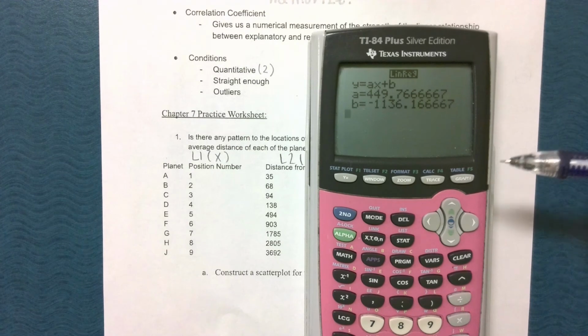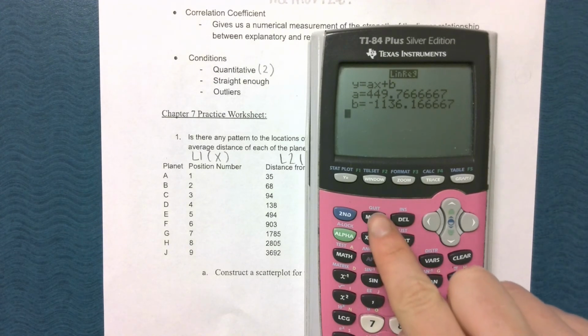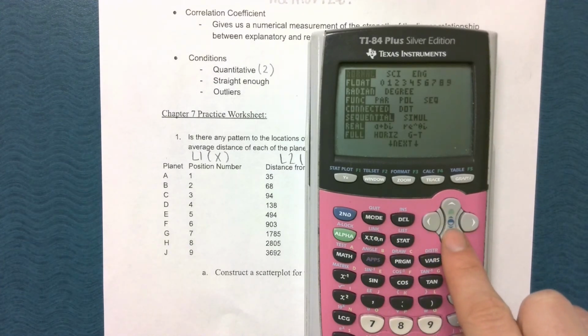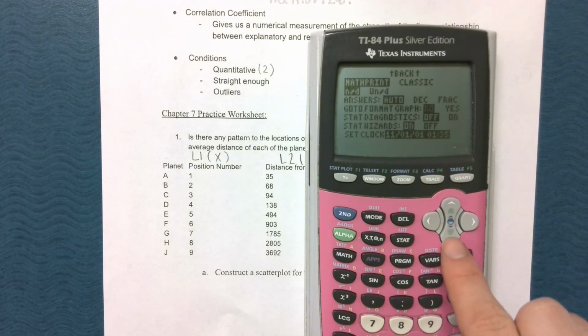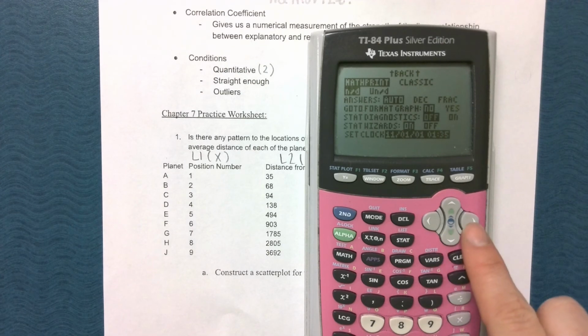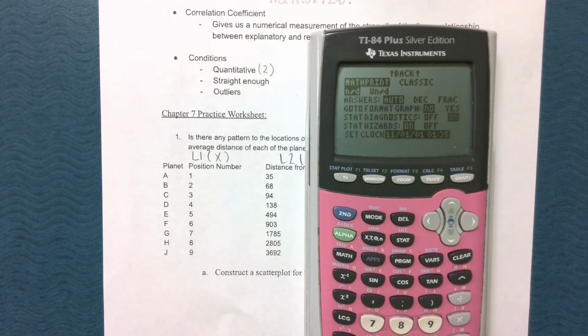If your calculator is not giving you r squared, you will need to change that. So on our calculator, what we're going to do is go to Mode. I'm going to scroll down until I see Stat Diagnostics. It's usually way towards the bottom. And you want to make sure that Stat Diagnostics is on. It might be on right now, but if your calculator dies or you change your batteries, it does sometimes turn that Stat Diagnostics off. So you want to make sure that you're able to change that on your AP exam.